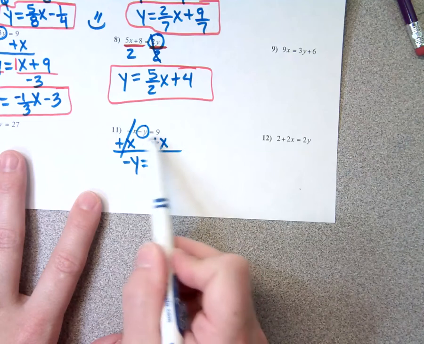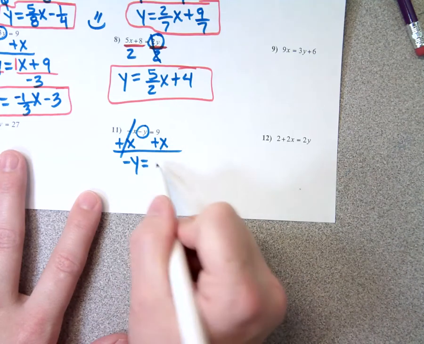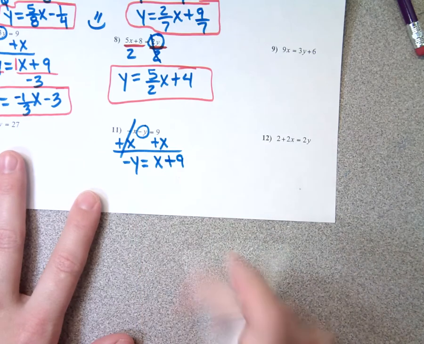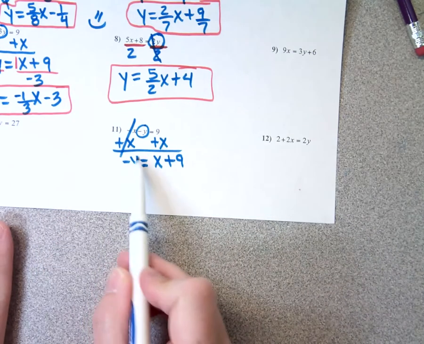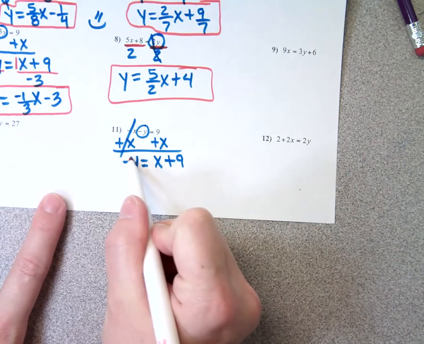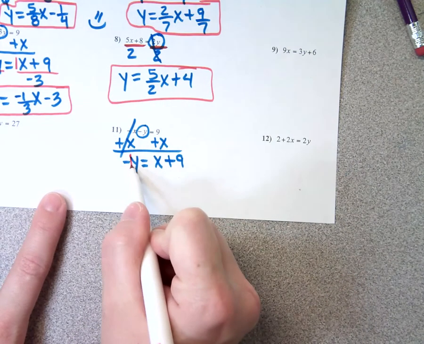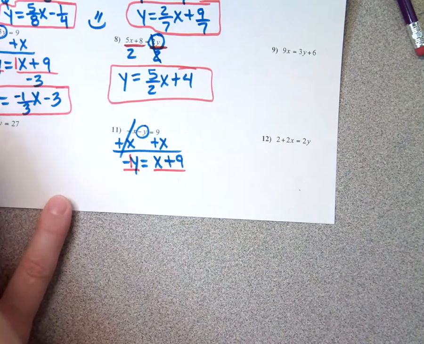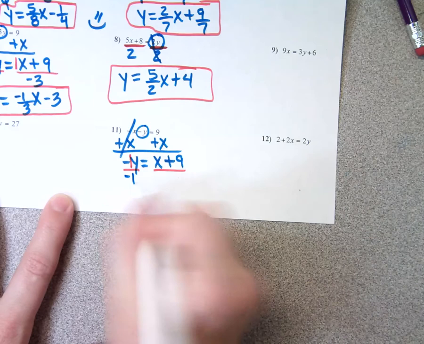So recopy time. Let's start with the x. What kind of x is it? Positive. Then what kind of 9 is it? Positive. Now I can't ever leave this negative y. It has to be positive y. So this is understood to have a negative 1 in front. And so I'm going to divide both sides by what's in front of y, which is negative 1.